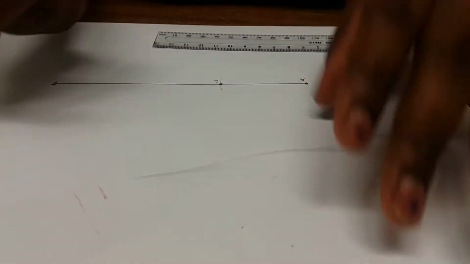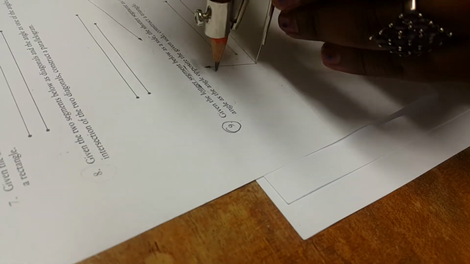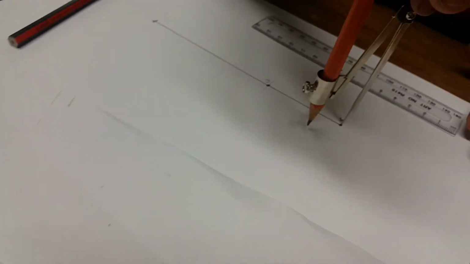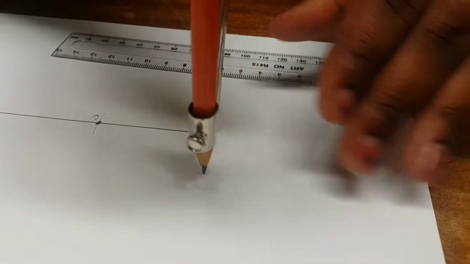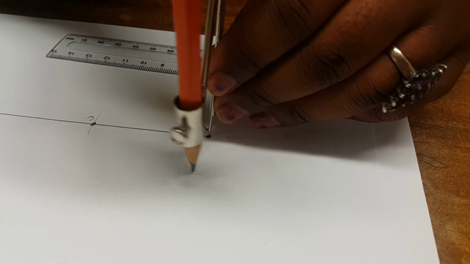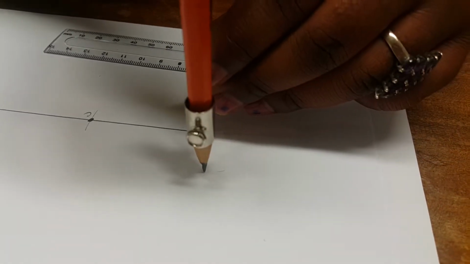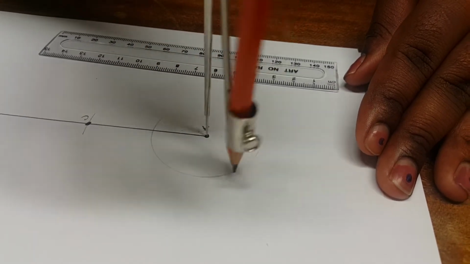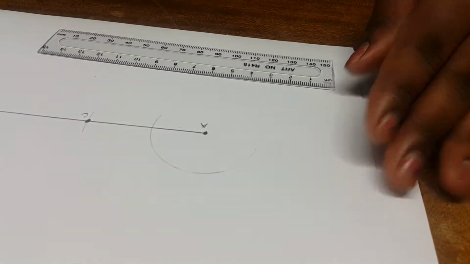And then after that, we go back to our information and we make an arc. We take this arc and we do it right here at the start, and we make our arc. There it is.